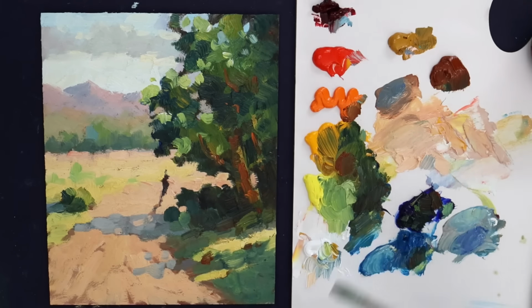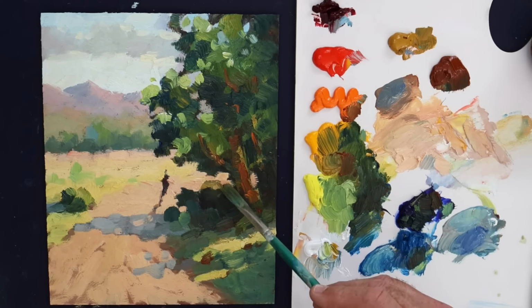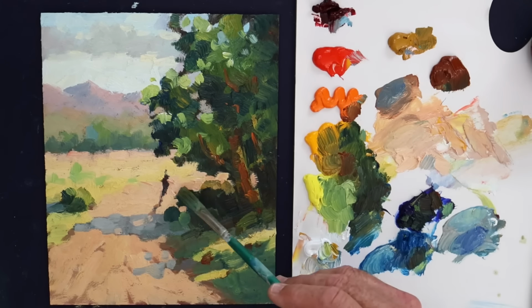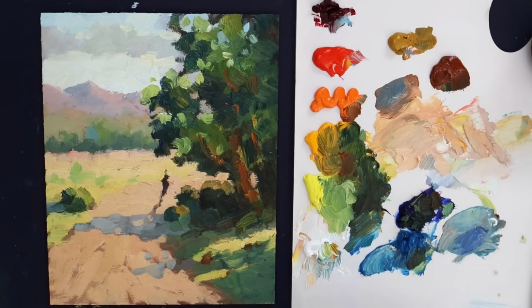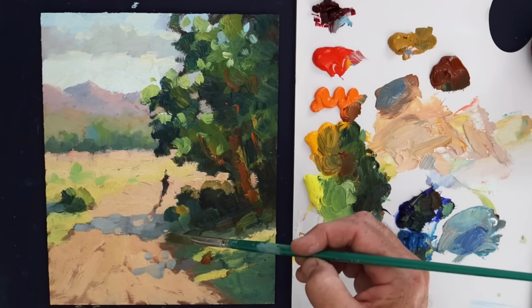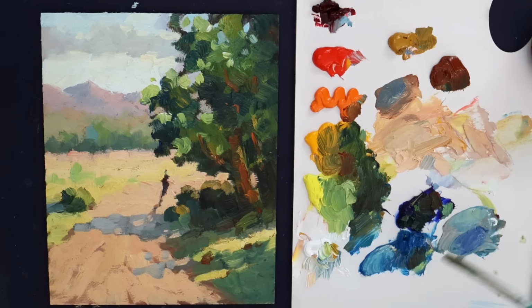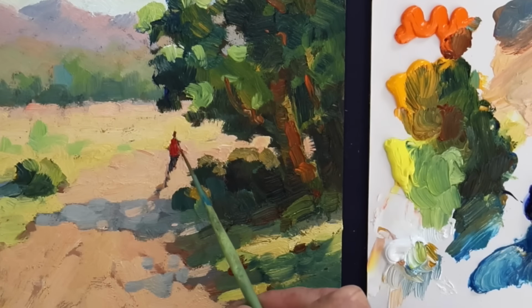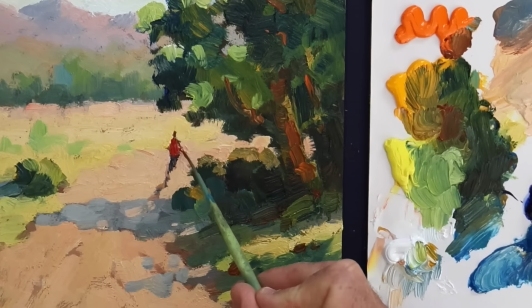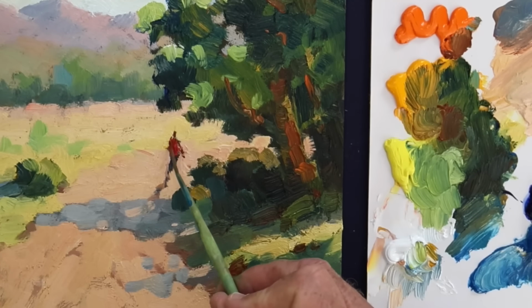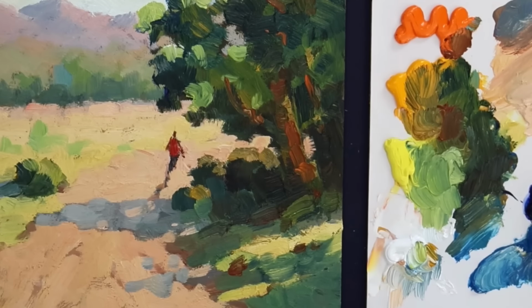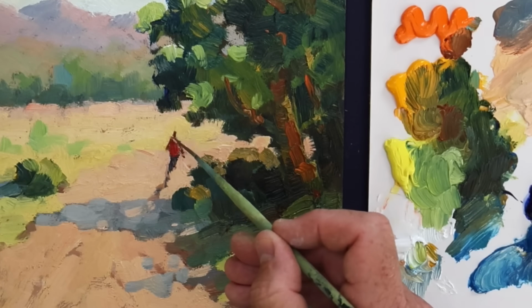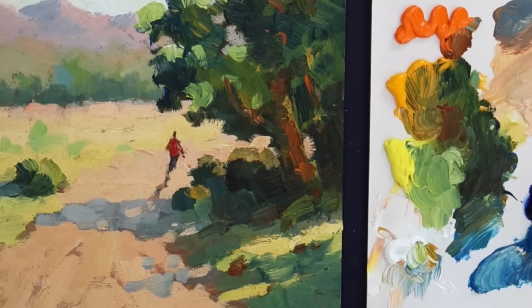Try to keep the shapes simple, kind of abstract. Don't try to paint the leaves, just look for shapes of light and dark. And finish off by correcting the figure. And that's pretty much the painting done. And certainly, I think you can already see a big difference in color. But more importantly, the light.